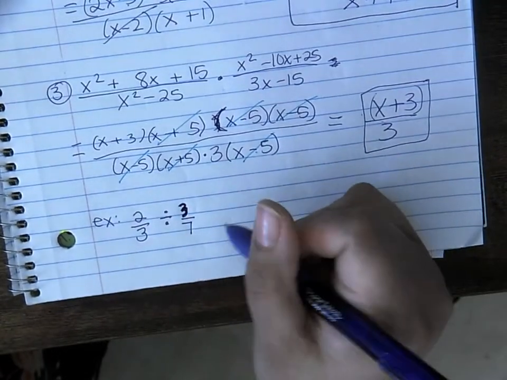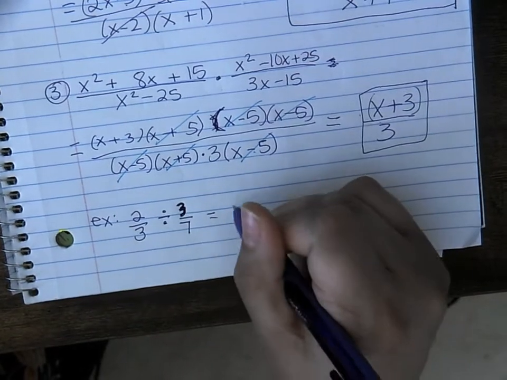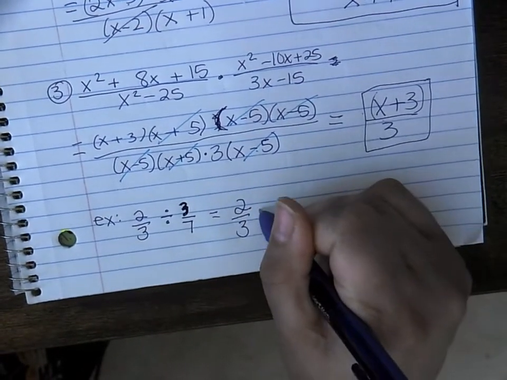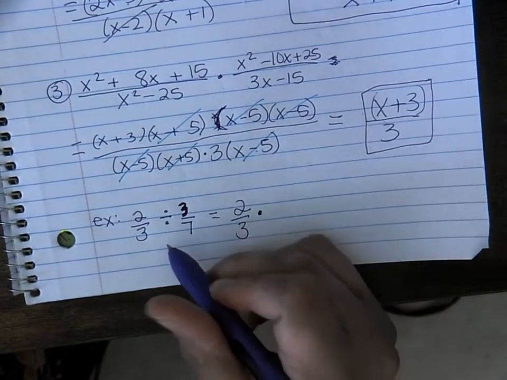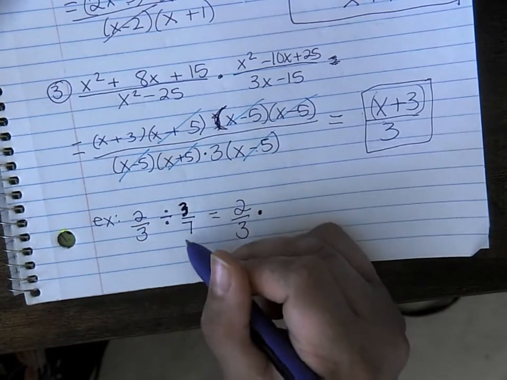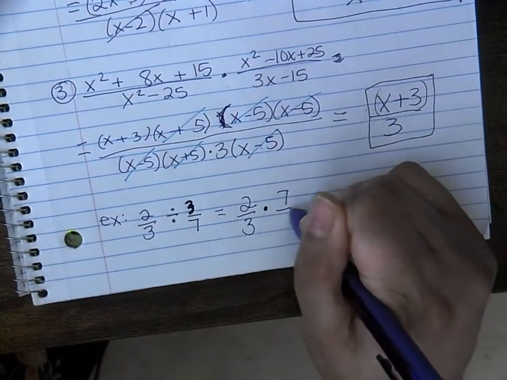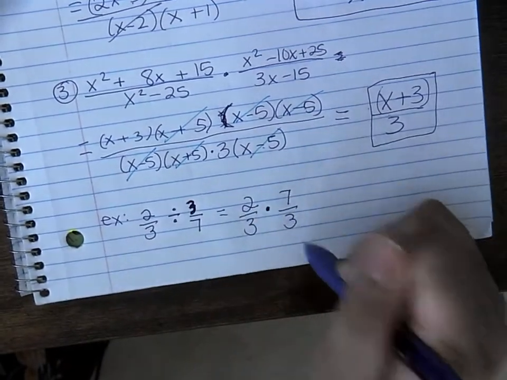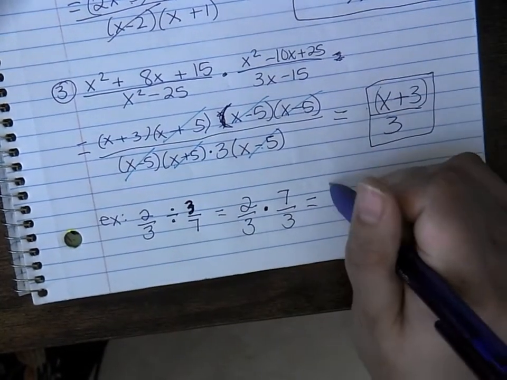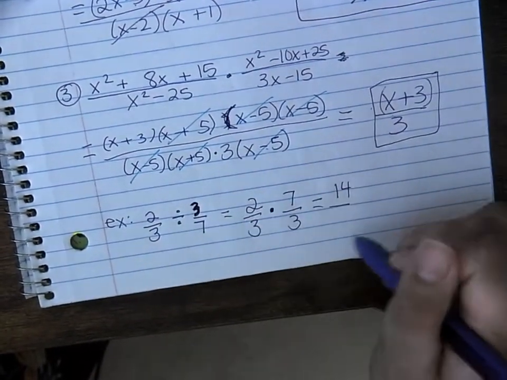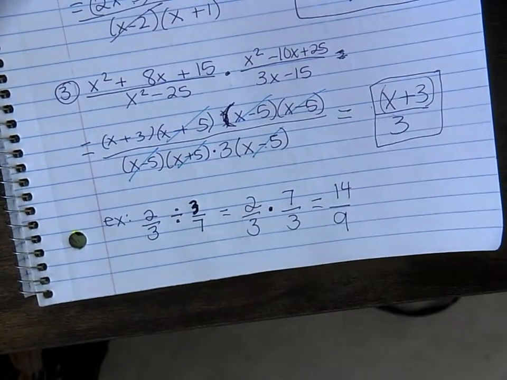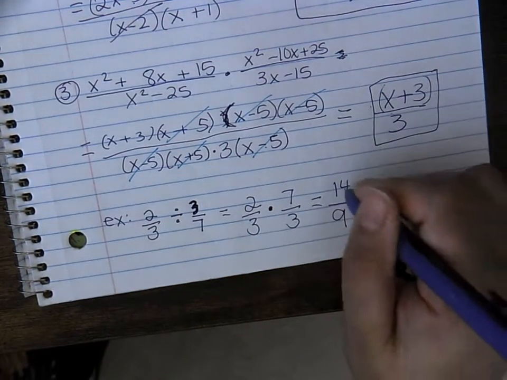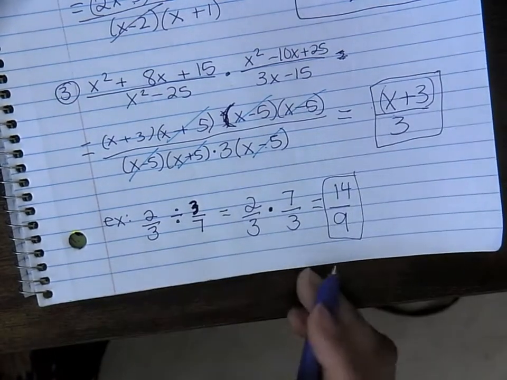Okay, so if that was the fraction, we would start by keeping the first fraction the same, then you change it to a multiplication and you flip this fraction upside down, like it's a reciprocal. So instead of 3/7, that becomes 7/3, and then you would just multiply across like any other multiplication problem. And then if needed, you would simplify and reduce and so on. So that was how we did division with numbers.